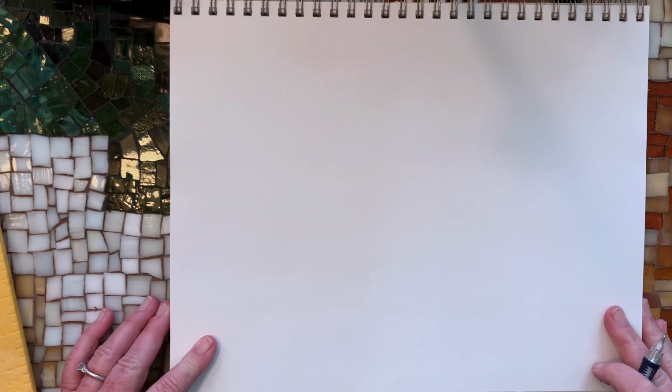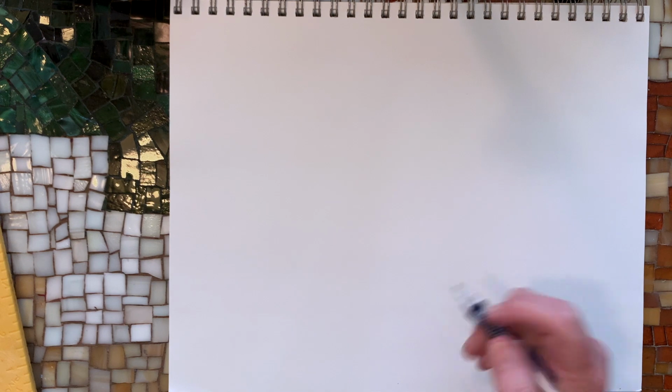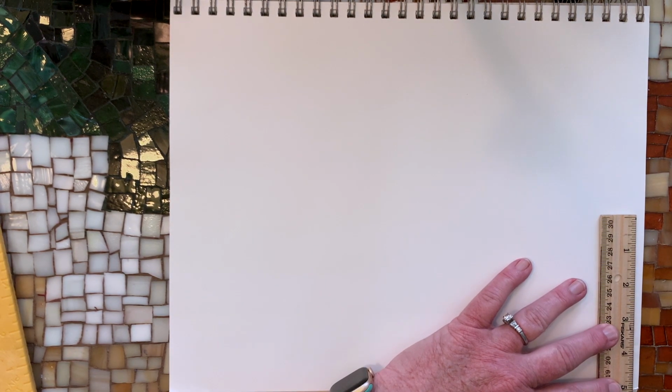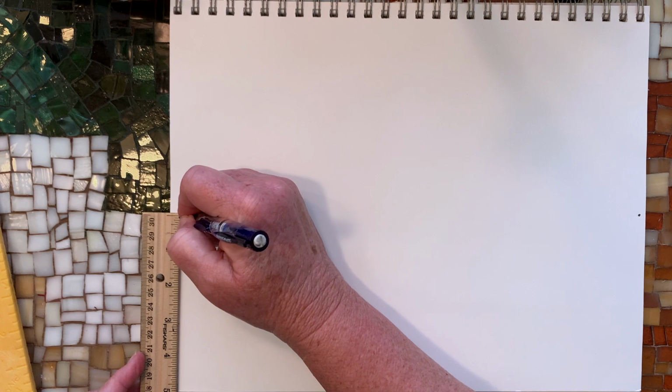Okay, we're going to make an old west town here, and you decide how far you're going to take it. I'm going to go up about 5 inches on my paper. I've got a mark there, and 5 inches, and I've got a mark there. Those are my vanishing points.